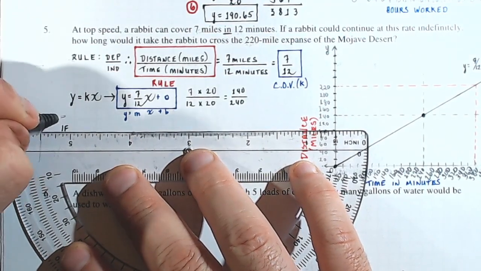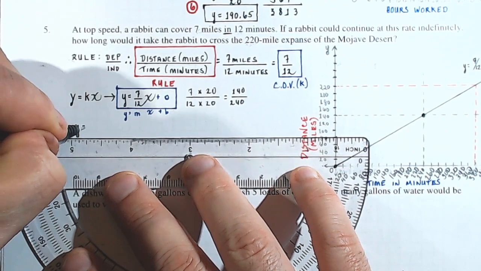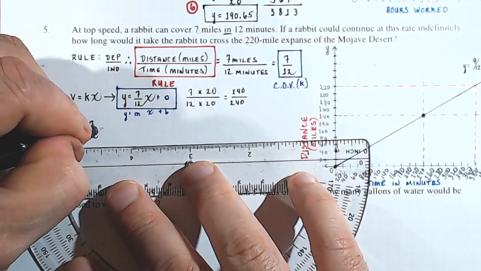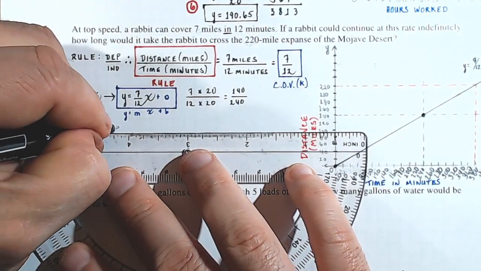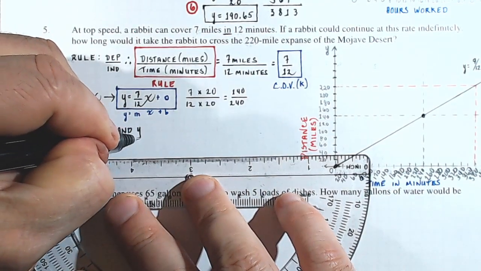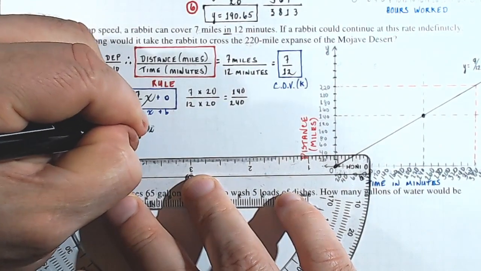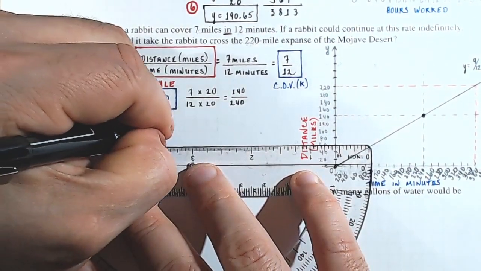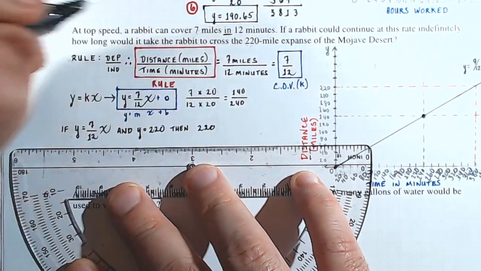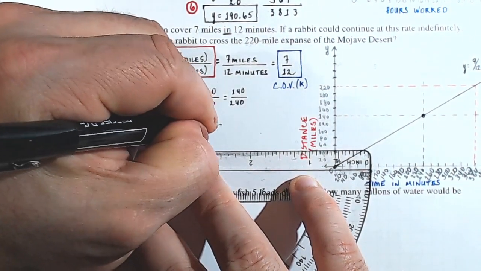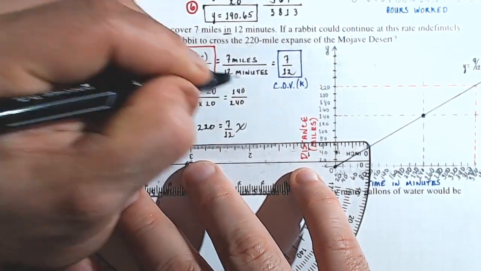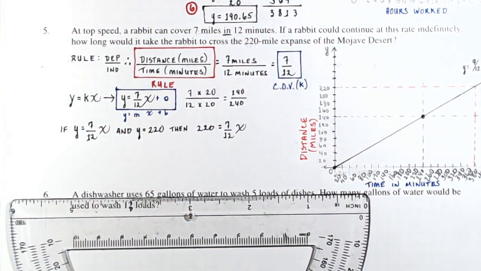If y equals 7/12 x, and y, because we're given y, and y equals 220, then 220, I'm just substituting 220 for y, equals 7/12 x. And now I just need to solve for x.